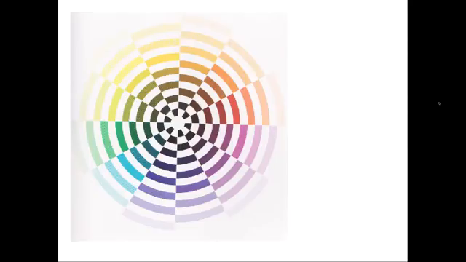Alrighty? This is the color wheel. If you look at this, this is the spectrum kind of like folded onto itself, really. And the main thing at this stage that you want to know about is the concept of complementary colors.